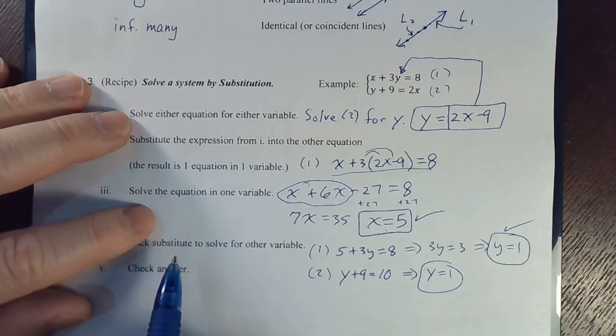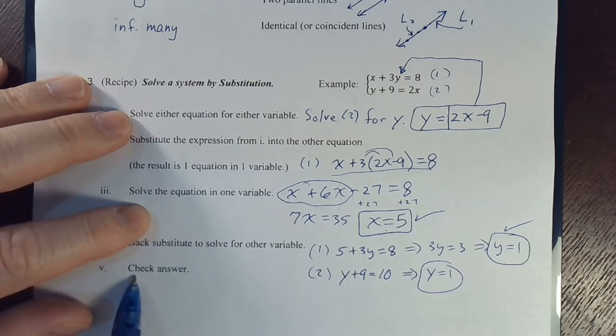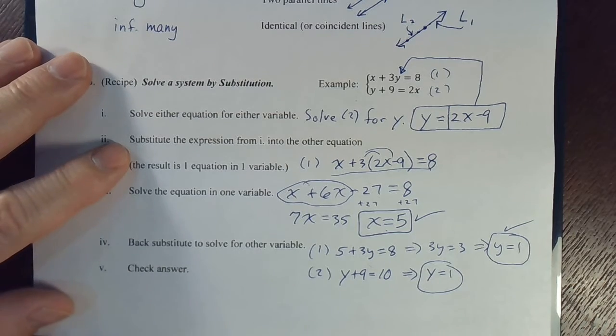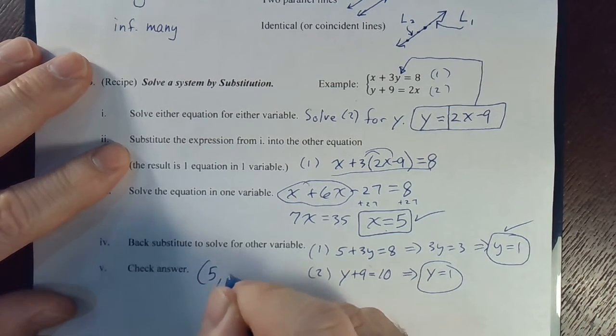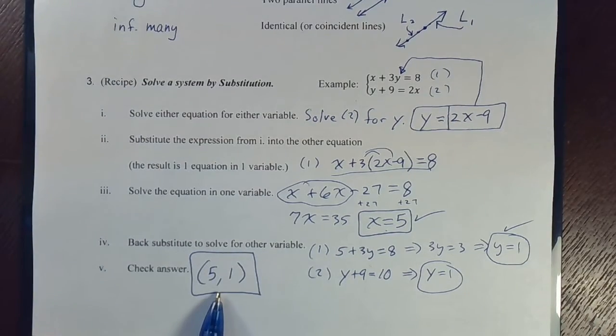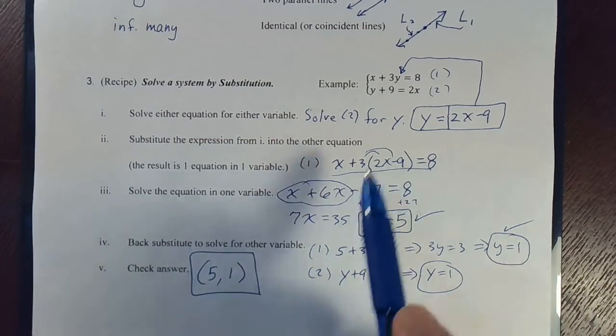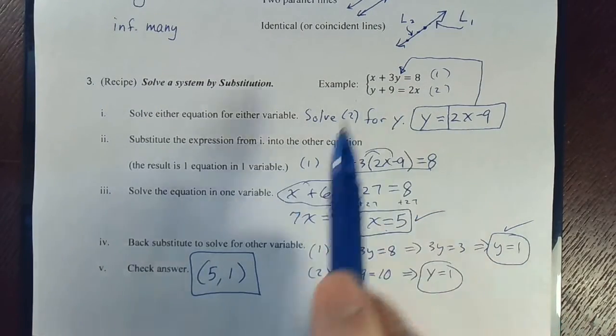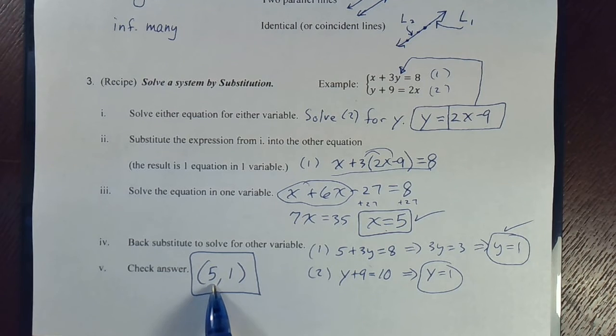So the solution would be, and actually we just did this step as well, we just checked the answer. The solution is x equals 5, y equals 1. So that's the ordered pair. And graphically speaking, what that means is if I graphed both of these lines in the xy plane, the one point where they intersect with each other would be the point (5, 1).